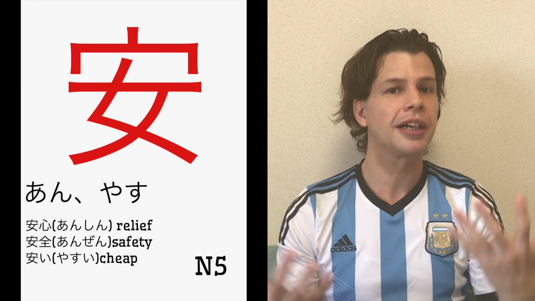And anshin, level 4, and anzen, level 4 as well, mean comfort or peace of mind, and safety. So anshin means you have comfort and peace of mind, and this works with suru. And anzen means safety, or something is safe. So it's similar but different.